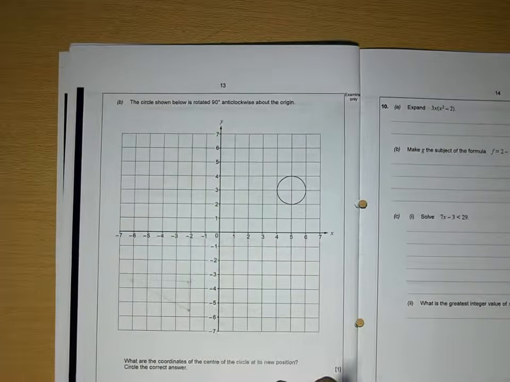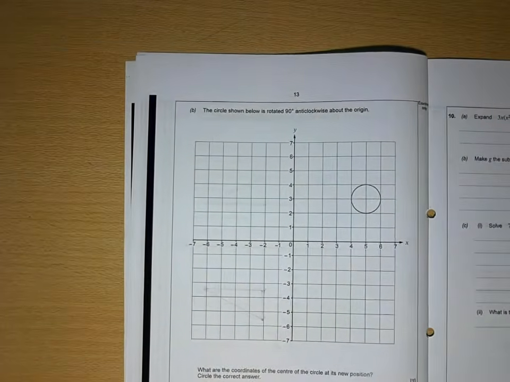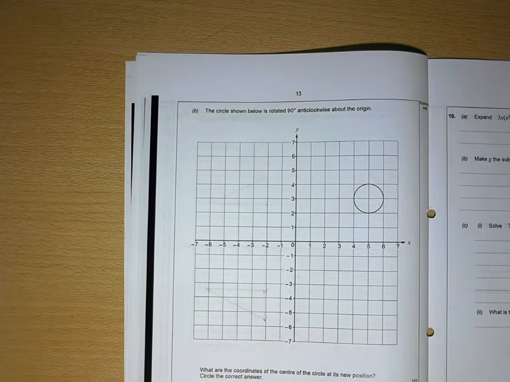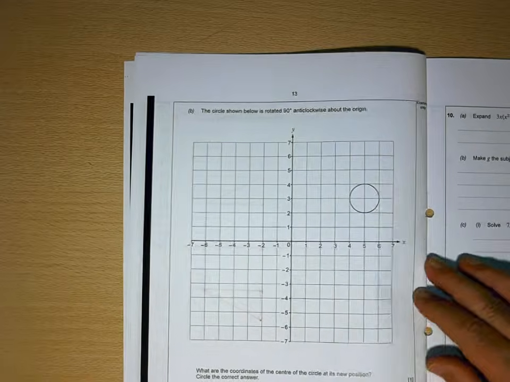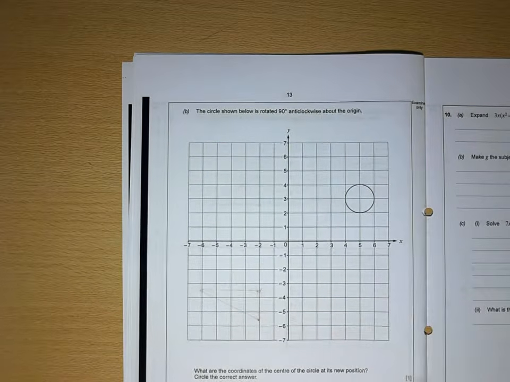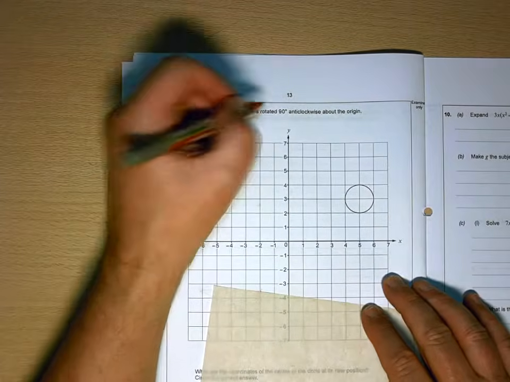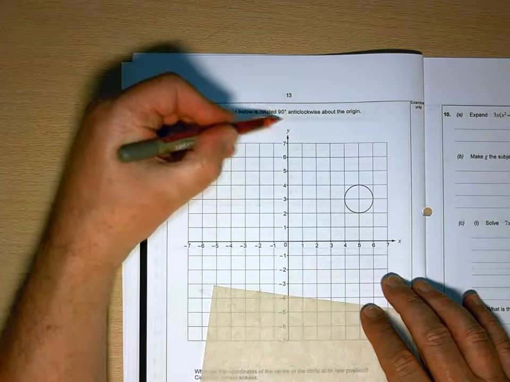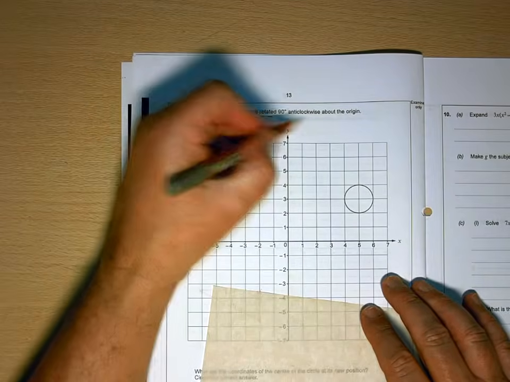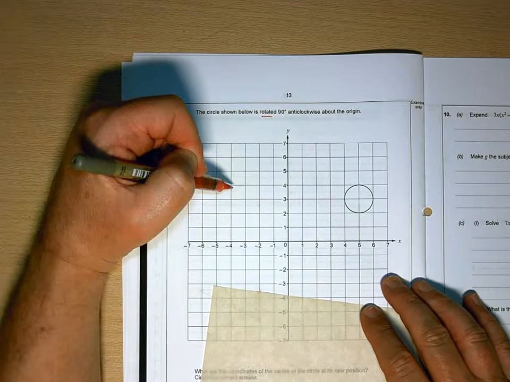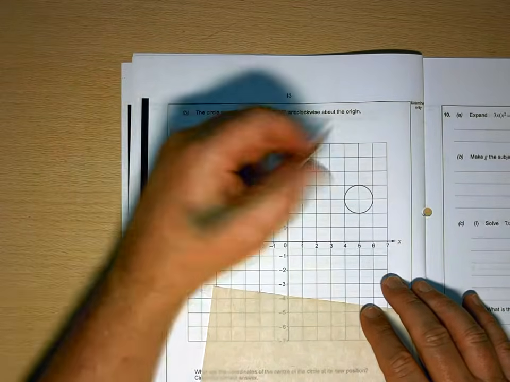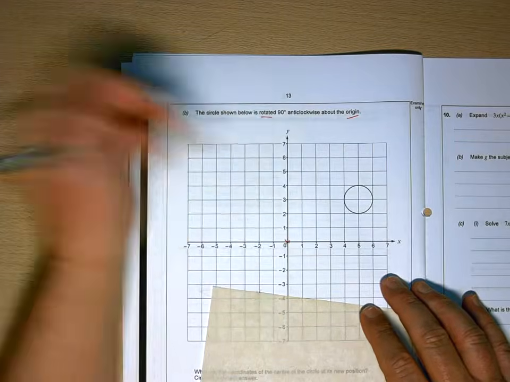B. The circle shown below is rotated 90 degrees anti-clockwise about the origin. So it's a rotation. With a rotation, it has to tell you how far to turn it, 90 degrees, in what direction, anti-clockwise, and where do you pin it, and the origin is there.